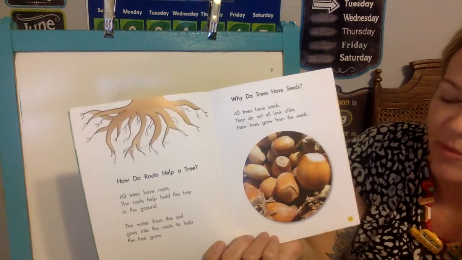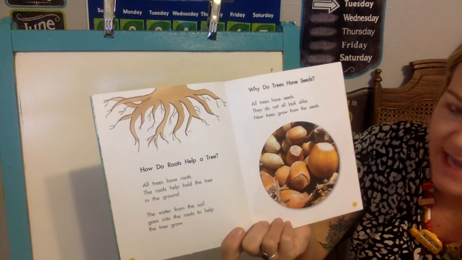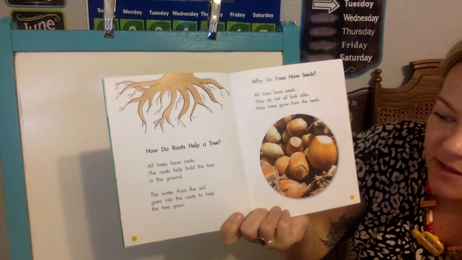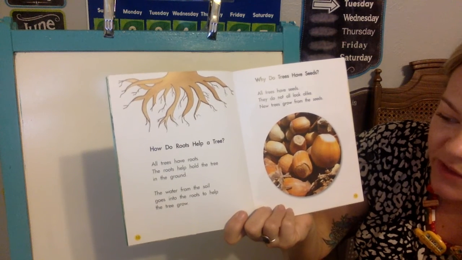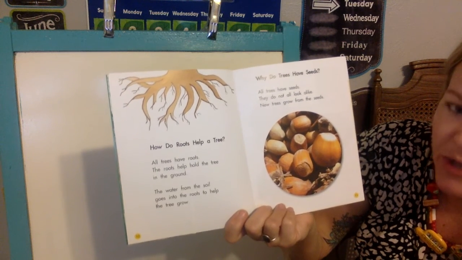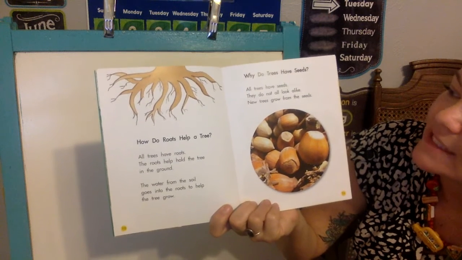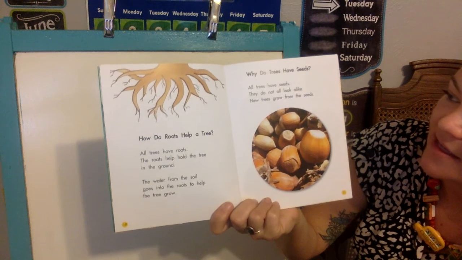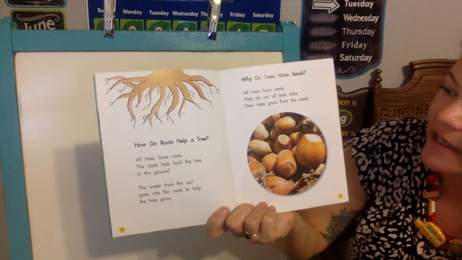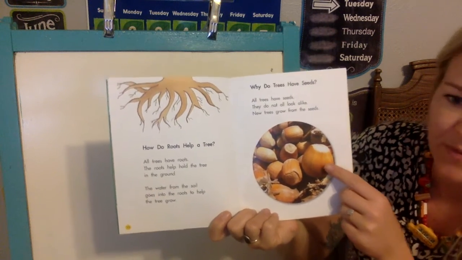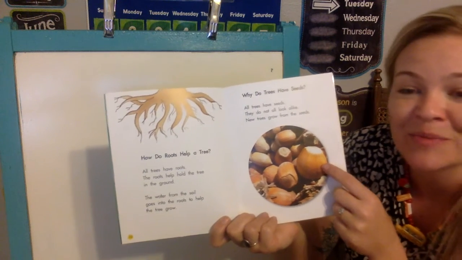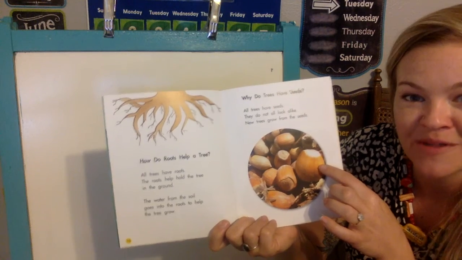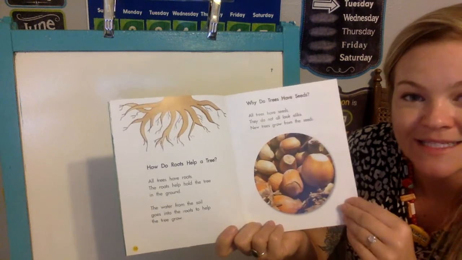How do roots help a tree? All trees have roots. The roots help hold the tree in the ground. The water from the soil goes into the roots to help the tree grow. Why do trees have seeds? All trees have seeds, but they don't all look alike. New trees grow from the seeds, and later on this week I'm going to post a little video about an acorn that I found in my backyard that sprouted and a little oak tree seedling came out.